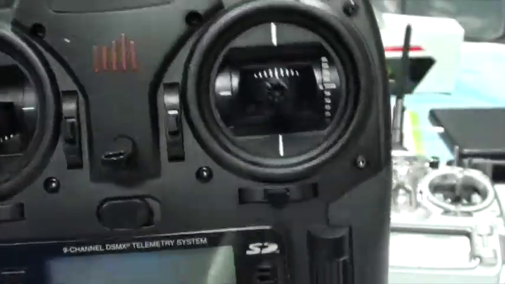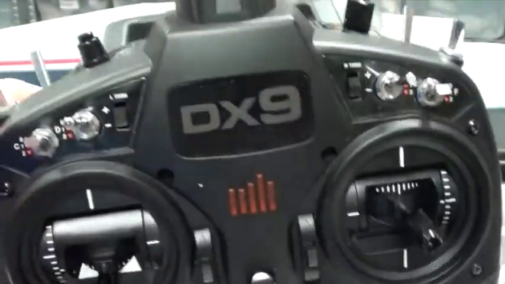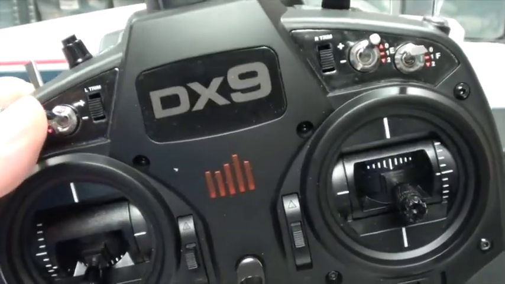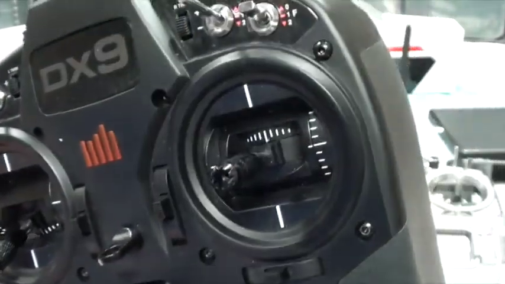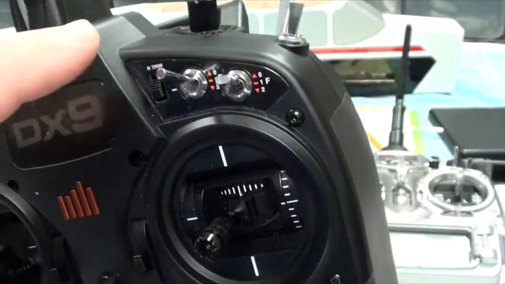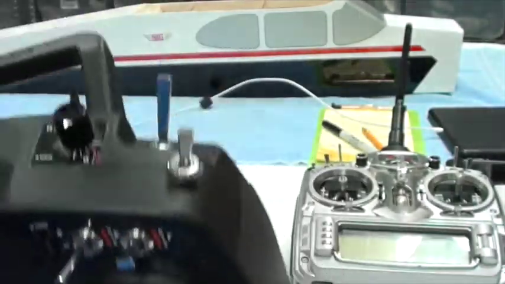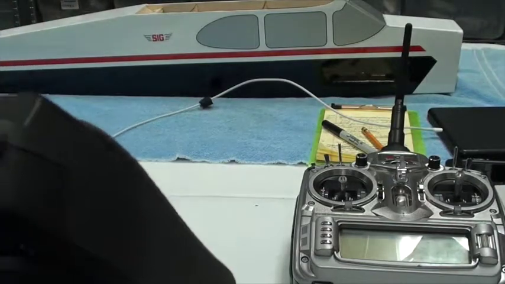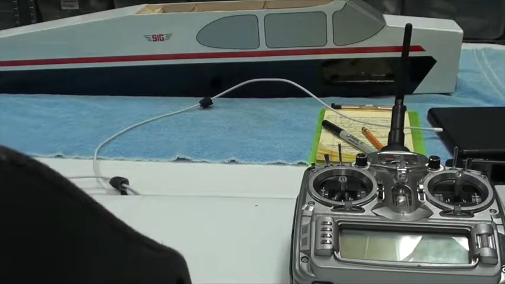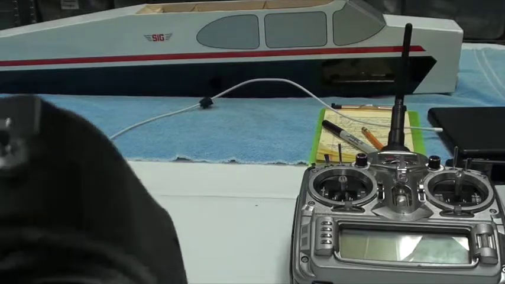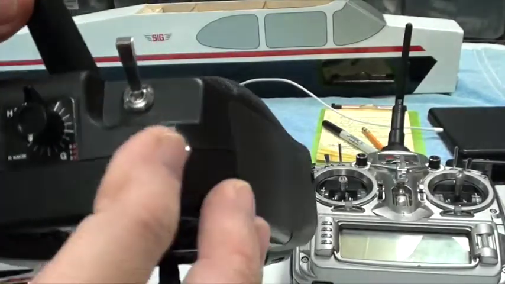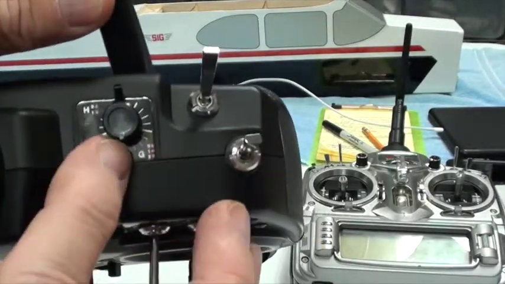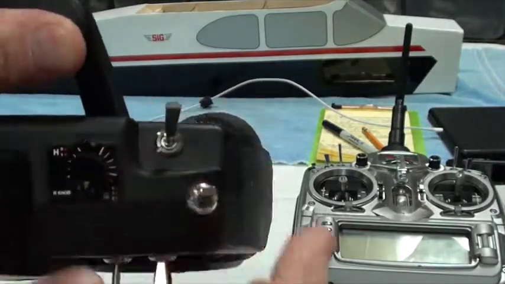Then they go around with a C, a D, over here an E and F. That's the G, that's the right knob, and that's H.